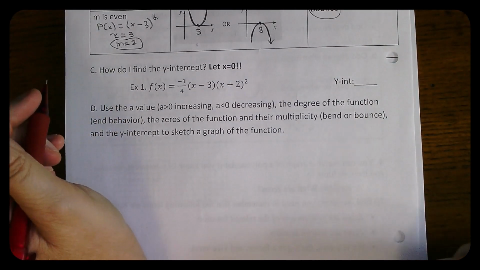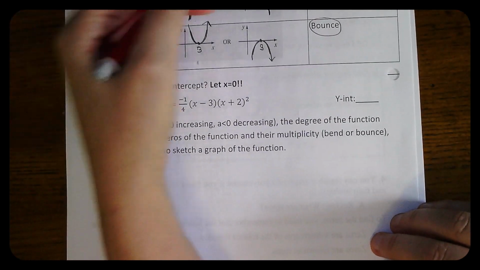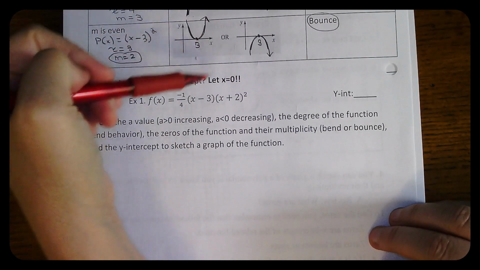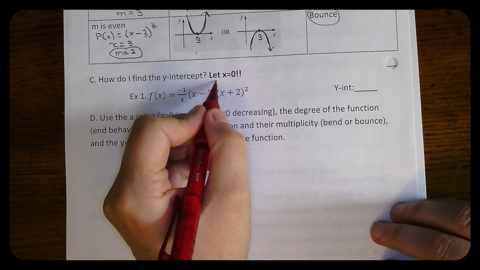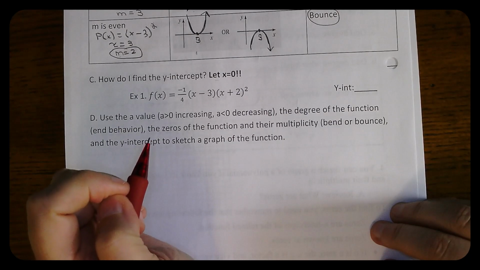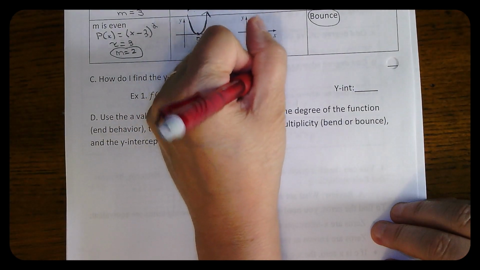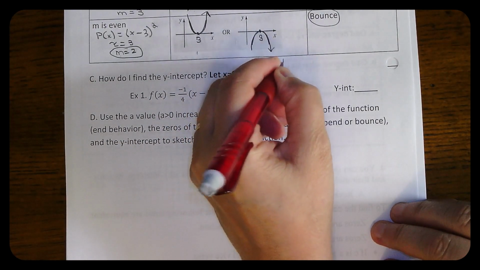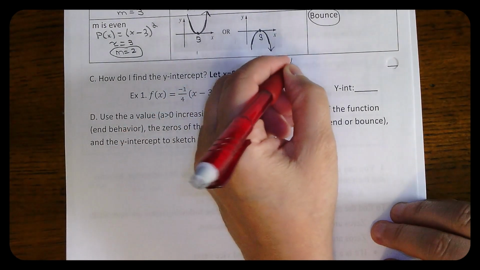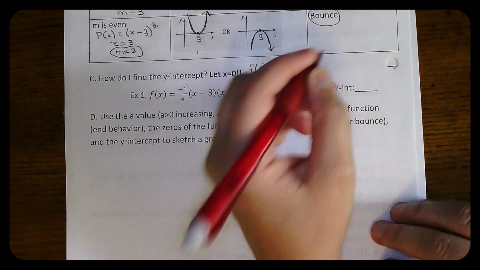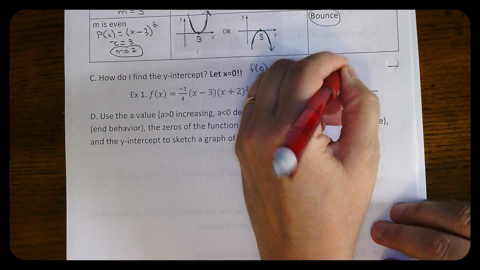You have to find the y-intercept, because these zeros that you're going to be graphing are the x-intercepts. Well, you need the y-intercept. All the time, to find the y-intercept, you simply let x equal 0. So this y-intercept would be put 0 everywhere you see x. So that's negative 1/4 times 0 minus 3 times 0 plus 2 quantity squared.